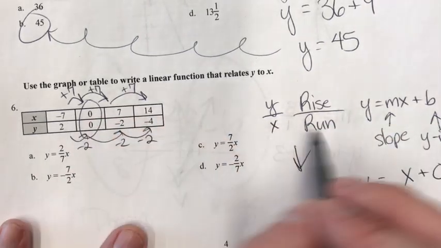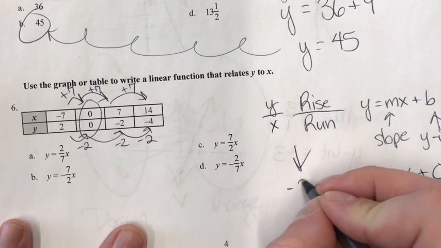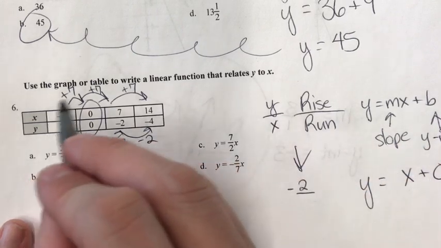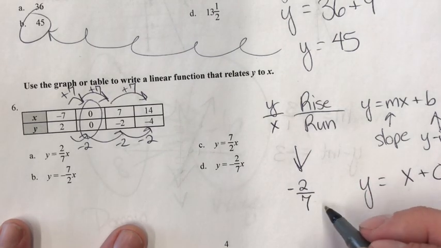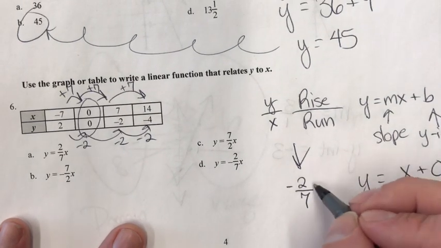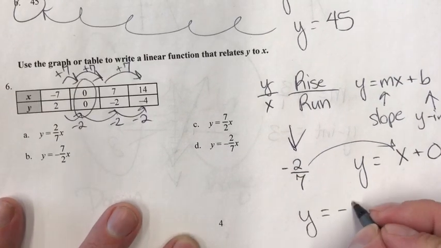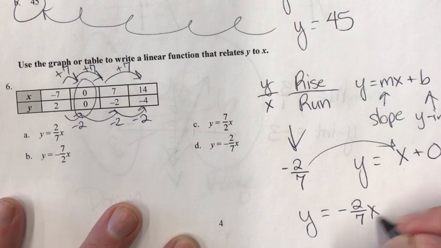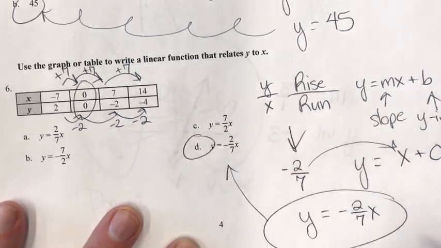So the rise is going to be the y's, see that? Negative 2 over the change in x, which is positive 7. So my slope is negative 2 over 7. So if I put all this together, okay, I know it's a mess, I get y equals negative 2 over 7x plus nothing, or y equals negative 2 over 7x.